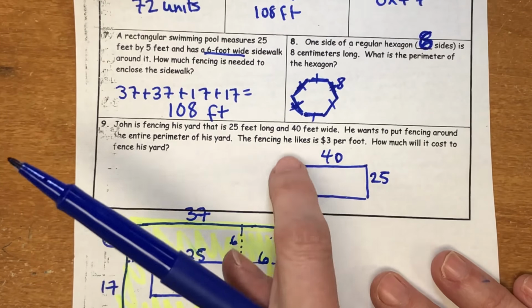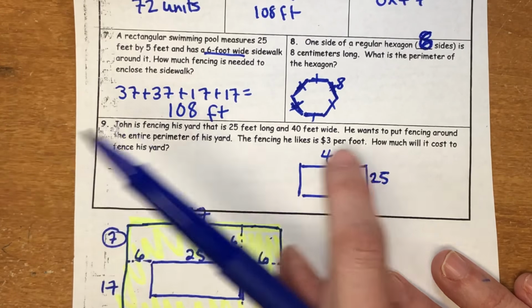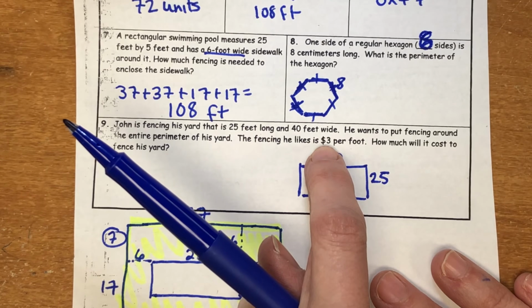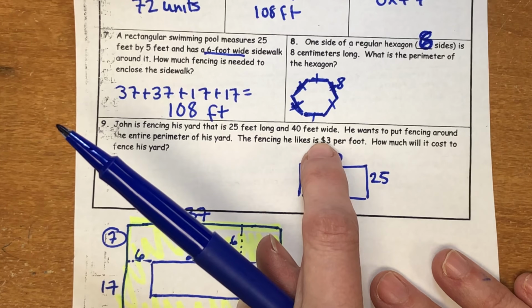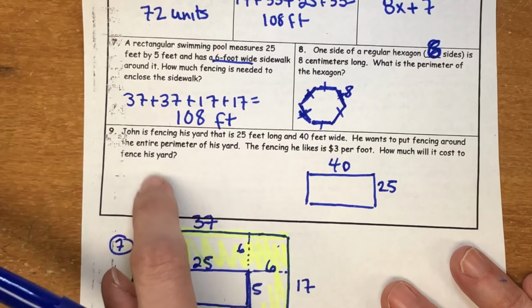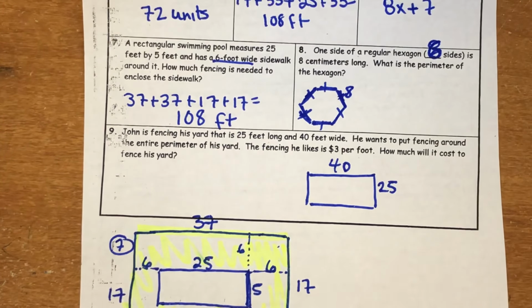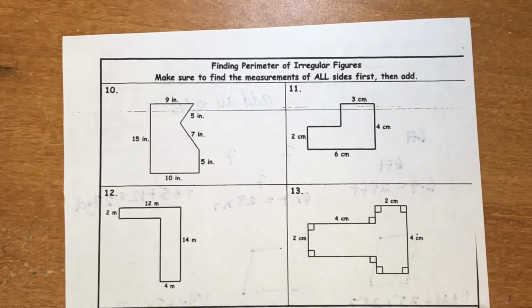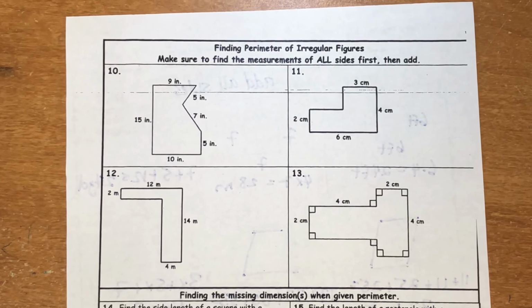So you have to find the perimeter first, and then you're going to have to figure out what the cost is. And if each foot is $3, you're going to multiply. Okay, so go ahead and finish up number 8 and 9 on your own. Now we're going to go on the other side of the paper. And this time, some of these things are missing.